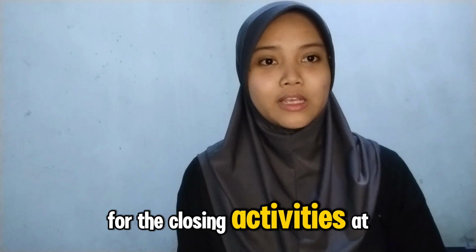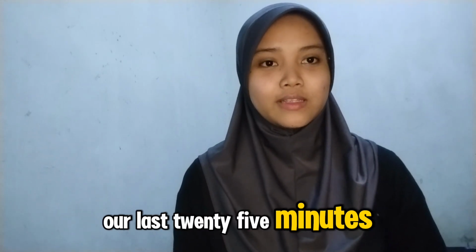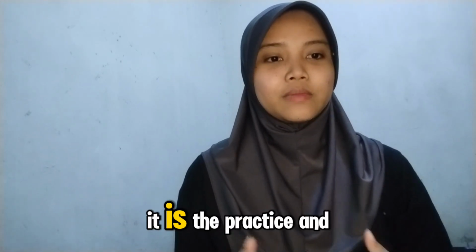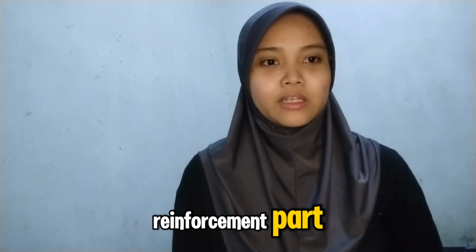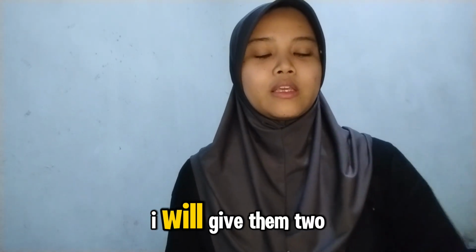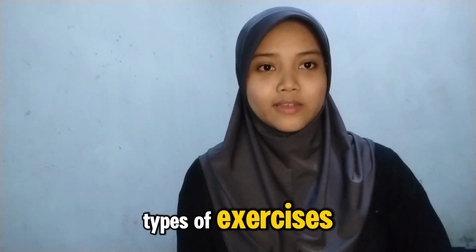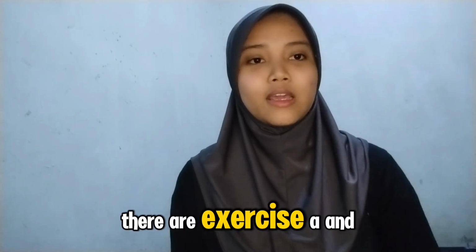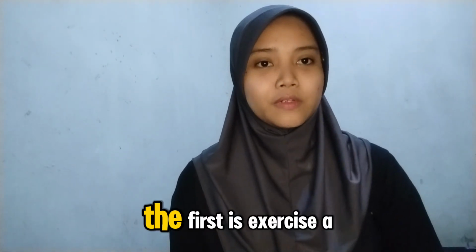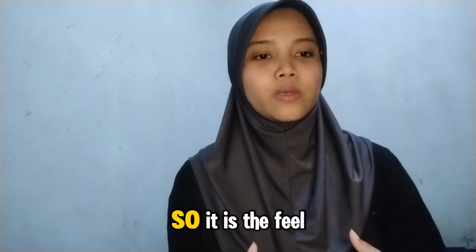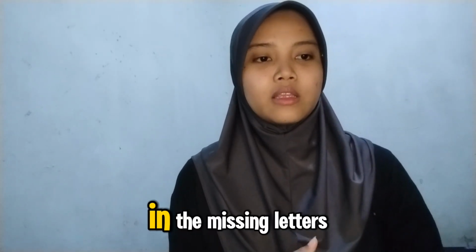For the closing activities in our last 25 minutes, it is the practice and reinforcement part. So I will give them two types of exercises. There are exercise A and exercise B. The first is exercise A. It is the fill in the missing letters exercise.